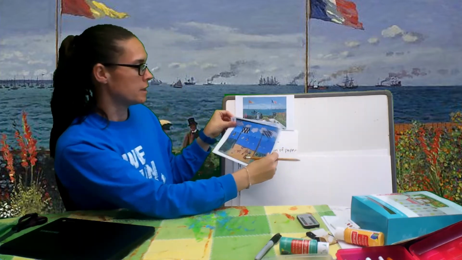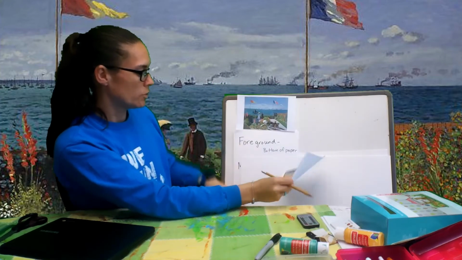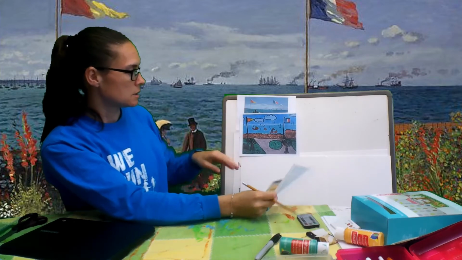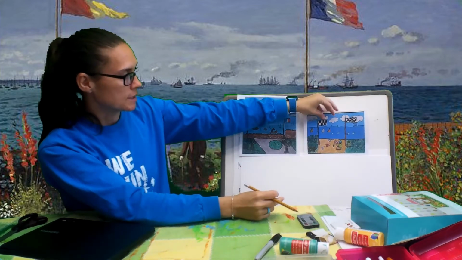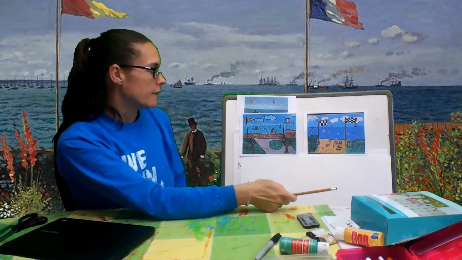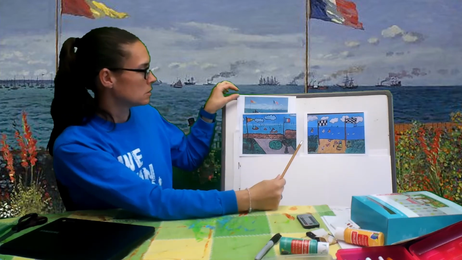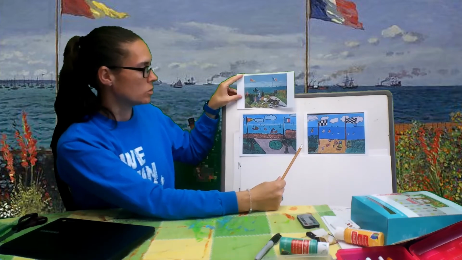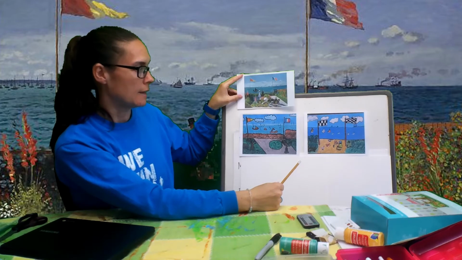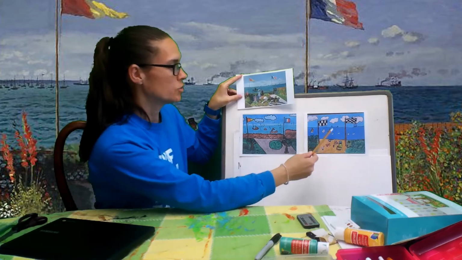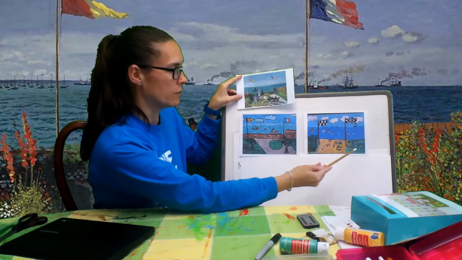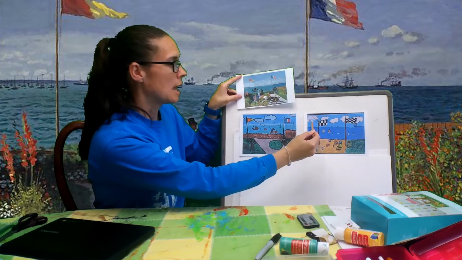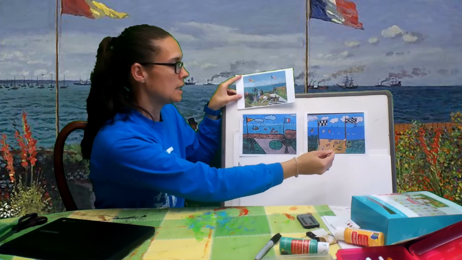All right, so this is a couple of representations that students did that I found online where they are trying to create their own Monet garden by the sea. So this picture, I want you to notice, does not have the fence, and that is okay. You do not have to have the fence, but notice it does have the sky, the sea, and the foreground.